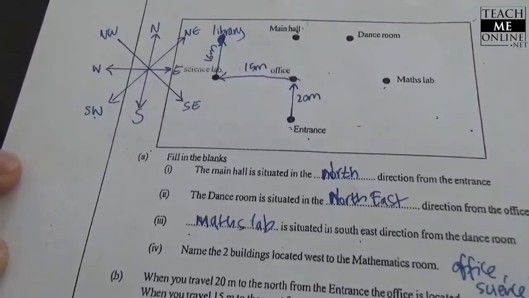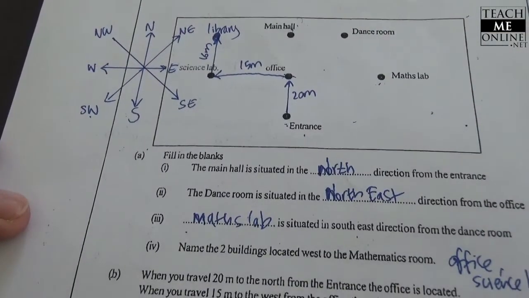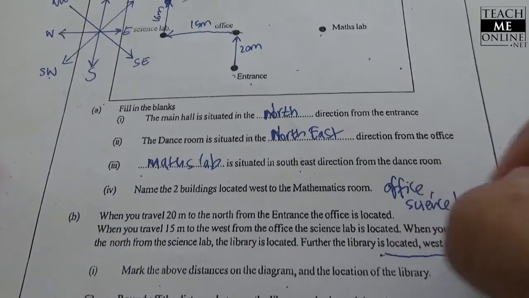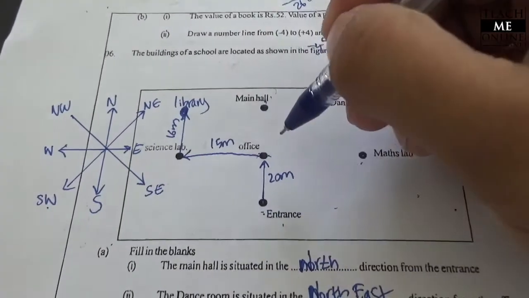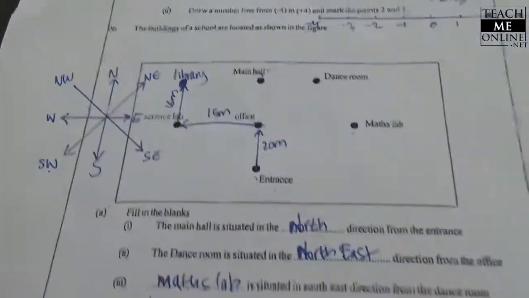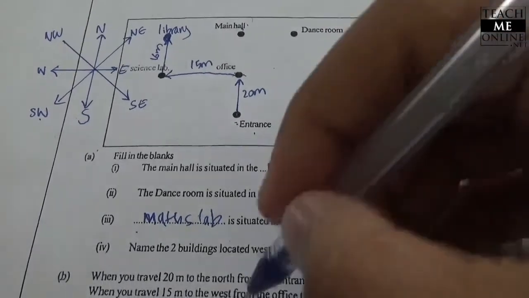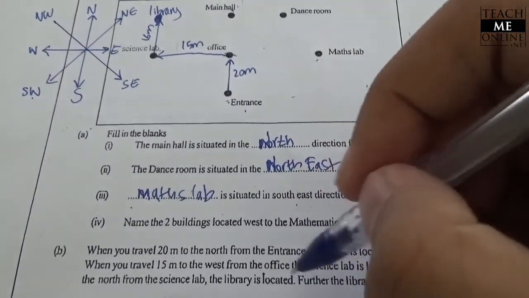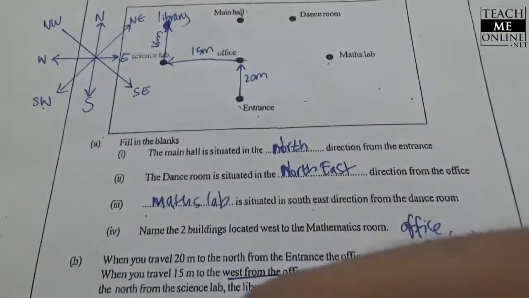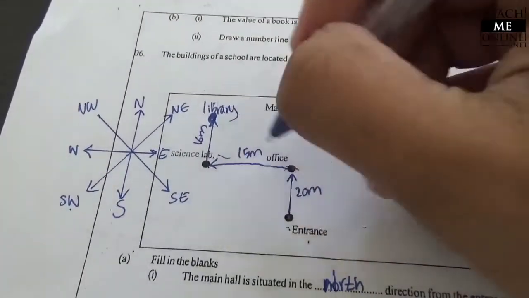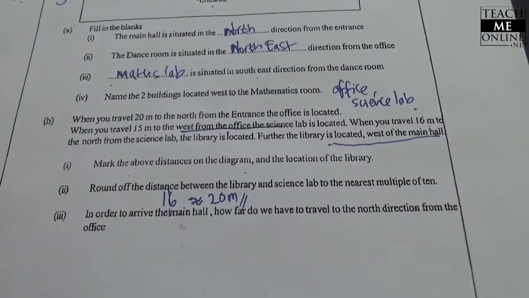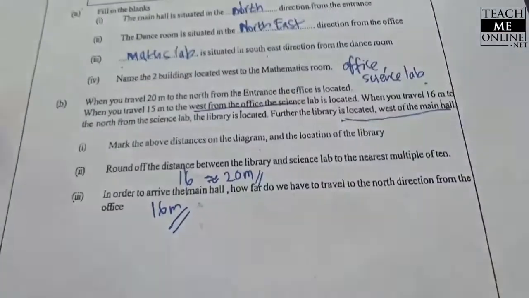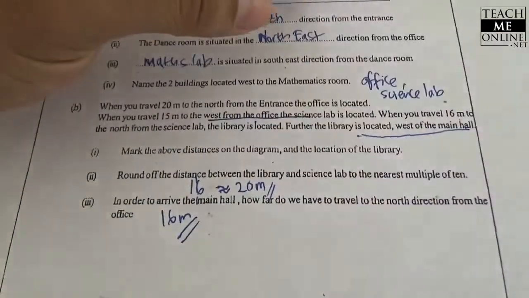Now remember, they said that the library is located to the west of the main hall. That means since the science lab is west of the office, this distance and this distance are the same. So it will be the same, 16 meters. That's it.